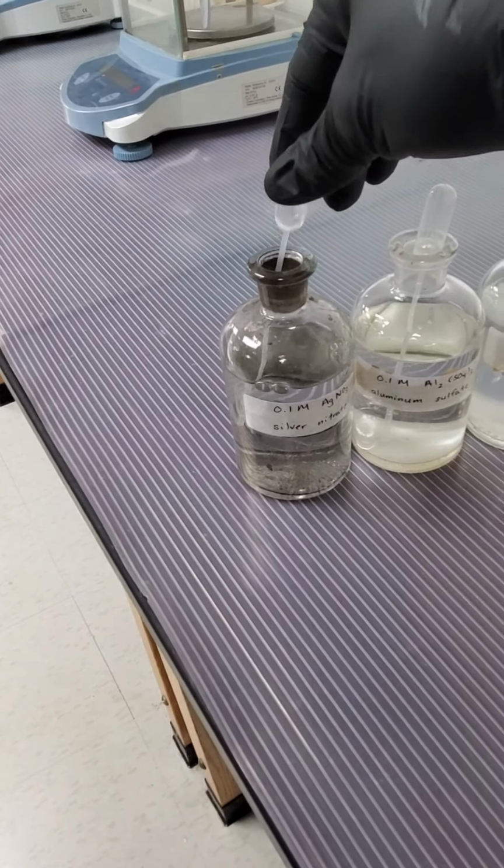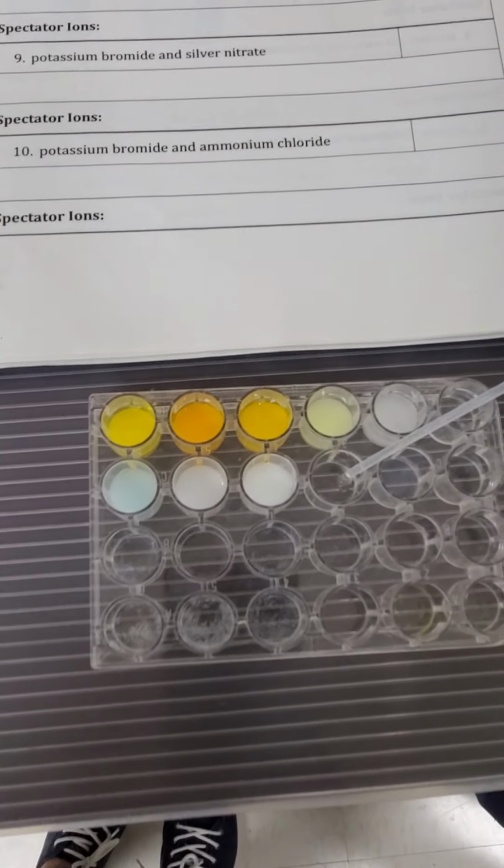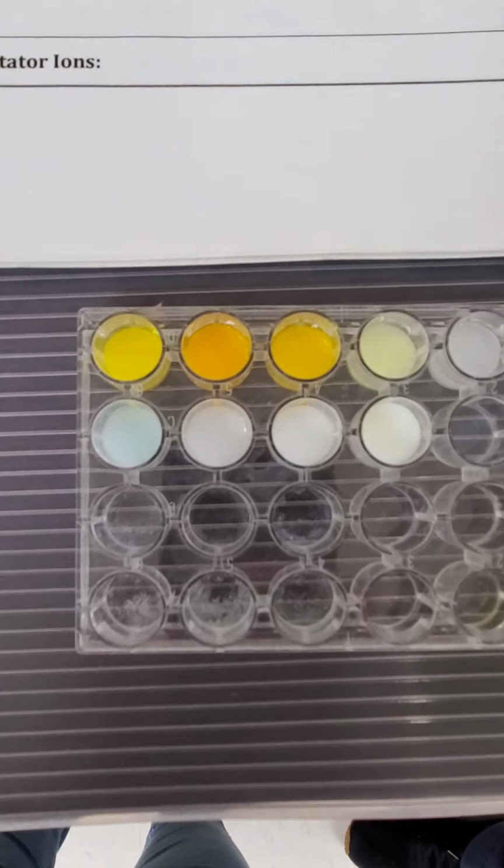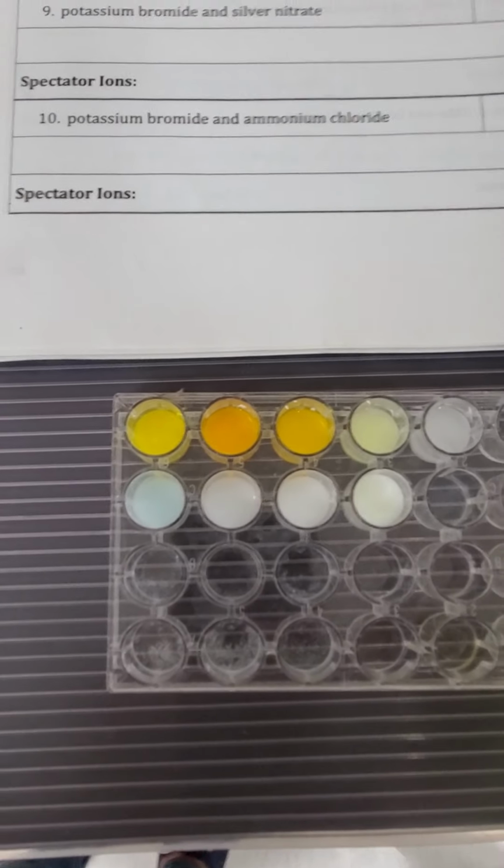Number 9, potassium bromide. And now silver nitrate again. One of those crazy ex-boyfriends coming up, and exactly what we'd expect. Silvers and lead's bad for that. Lastly, we have potassium bromide.